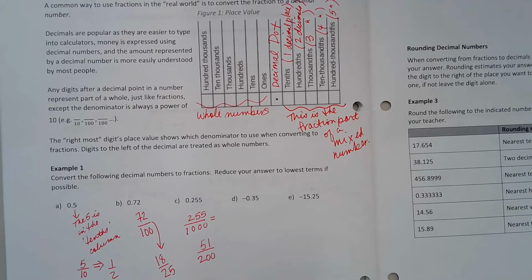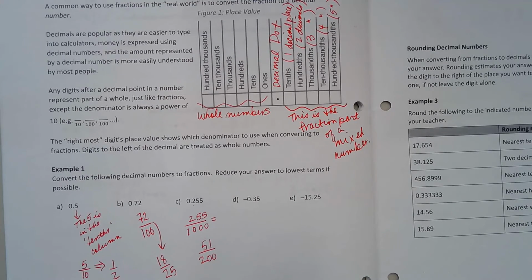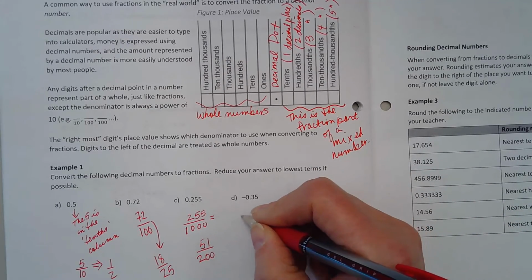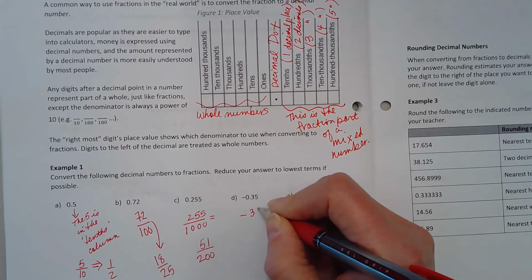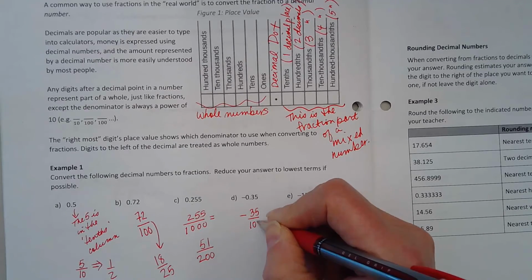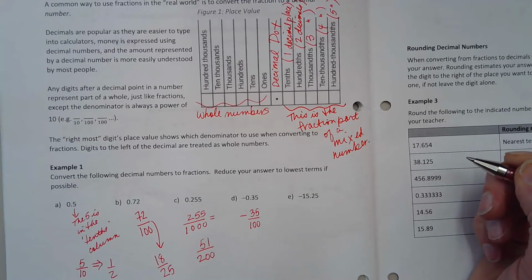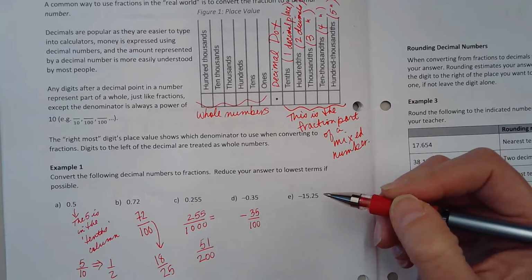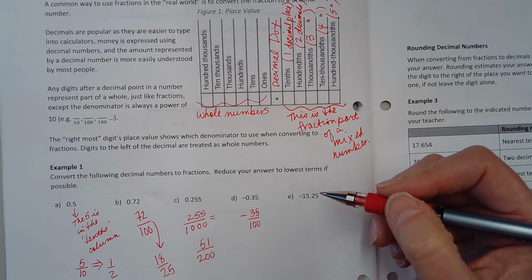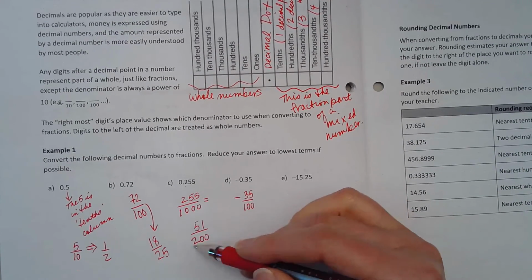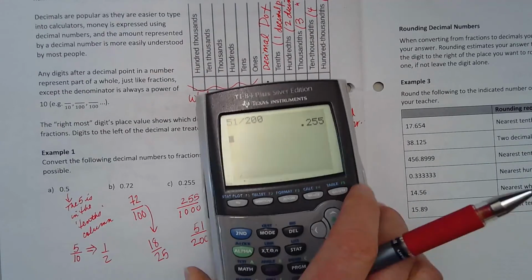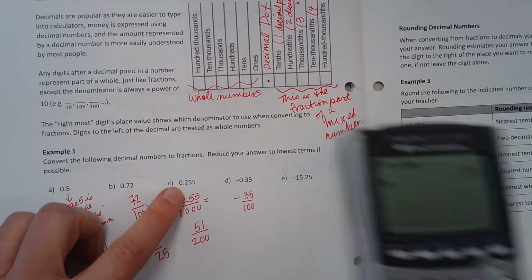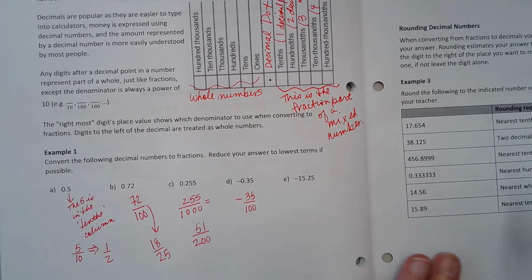Good. All right, what about this negative 0.35? Initially, that would represent the fraction negative 35 out of 100. How would you make that 51 into a decimal though? You wouldn't. It would stay as 51 out of 200. It's not a decimal. No, I know, but I mean, couldn't you write it out as a decimal? Okay, if I want to convert this back to a decimal, it's going to be 51 divided by 200, and it gives me 0.255, what I started with, right?